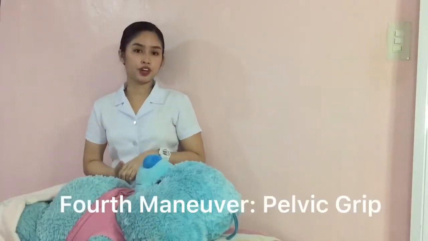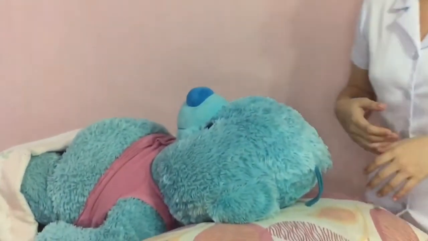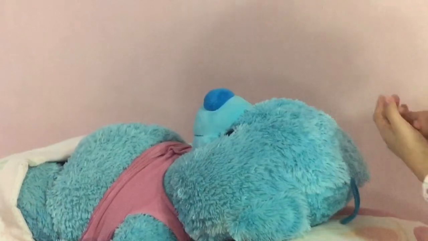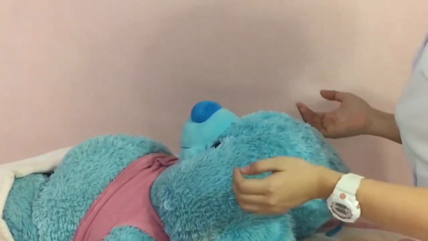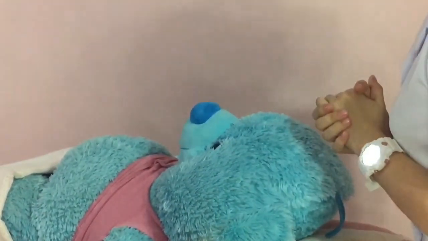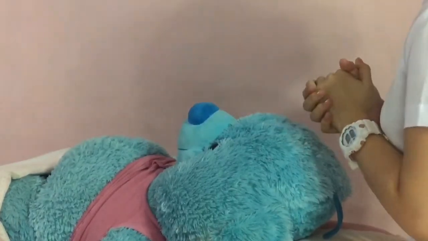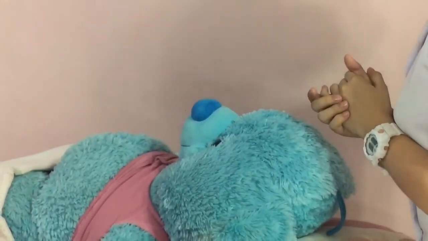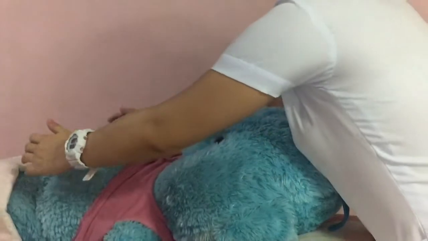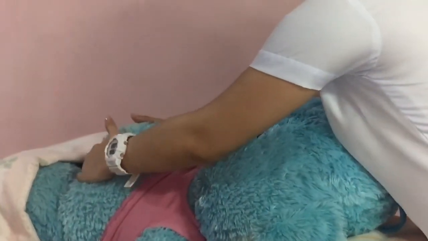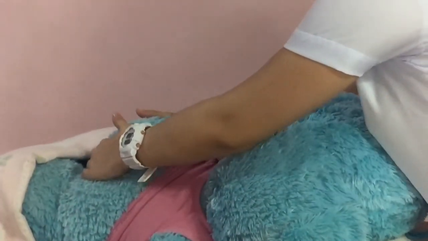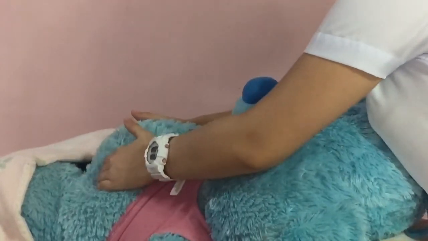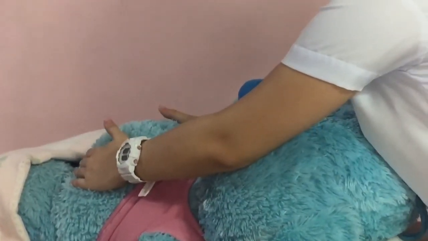So for the fourth maneuver, turn and face the woman's feet for us to confirm the findings in the third maneuver, and for us to determine the descent of the fingers into the pelvis. It is for us to know if the cephalic prominence is felt on the side where there is a greater resistance to the descent of the vertex.